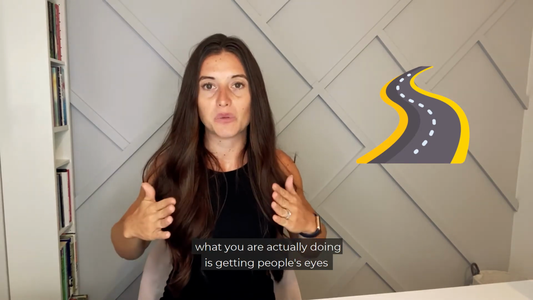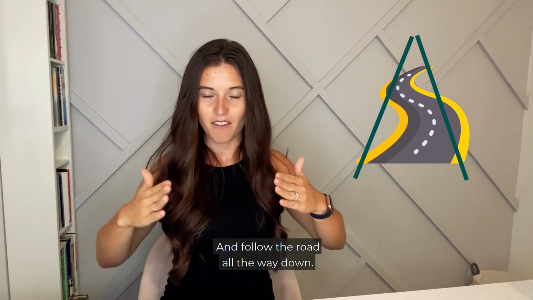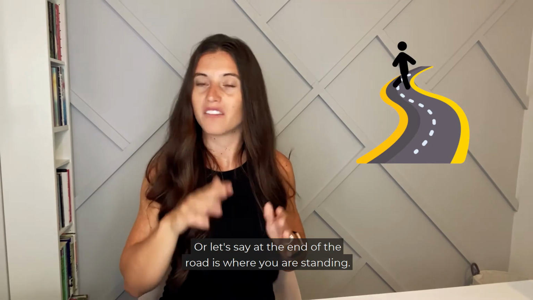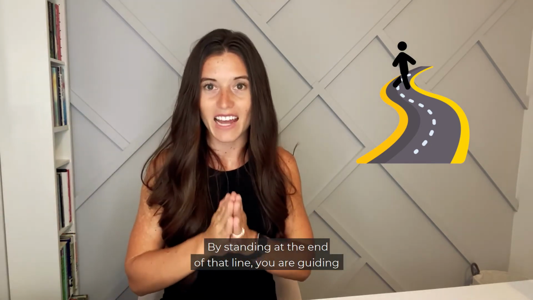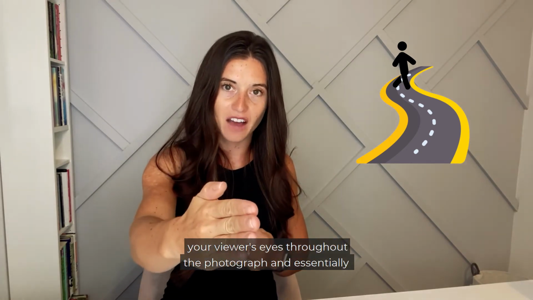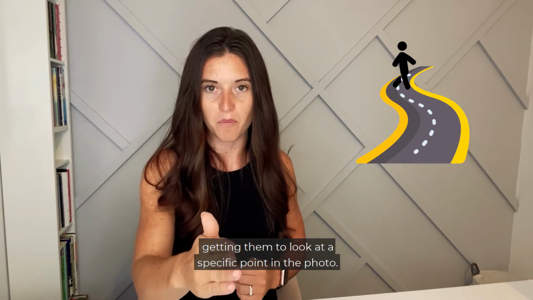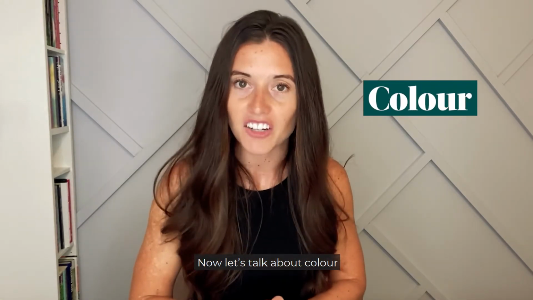Now what you're actually doing is getting people's eyes to follow down this line and follow the road all the way down. Or let's say at the end of the road, that's where you're standing, you're like, hey, I'm here at the end of the road. By staying at the end of that line, you're actually guiding your viewer's eyes throughout the photograph and essentially getting them to look at that specific point in the photo. Okay, lines are important.